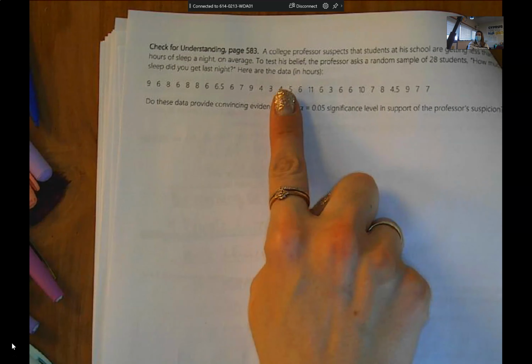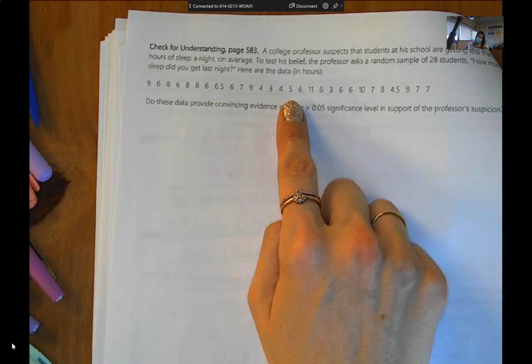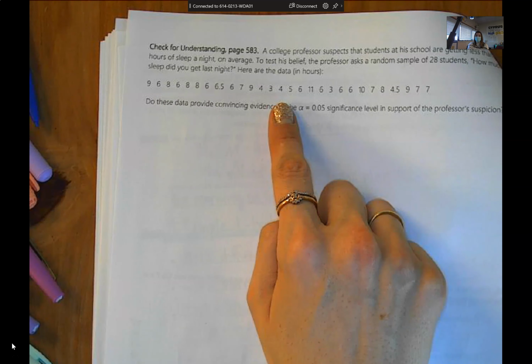This data is going to be skewed, but there's no outliers, so do the test anyway, even though it is skewed. You feel okay? Okay. Give it a try.